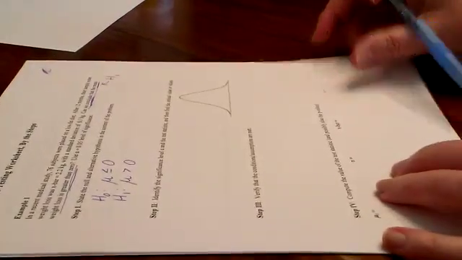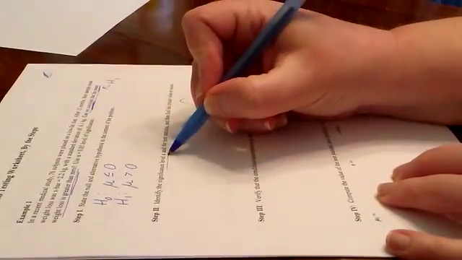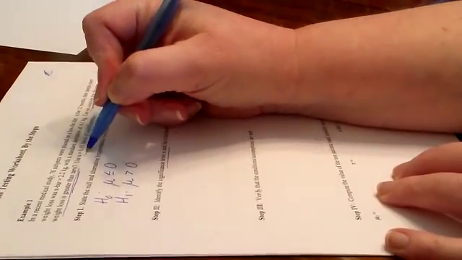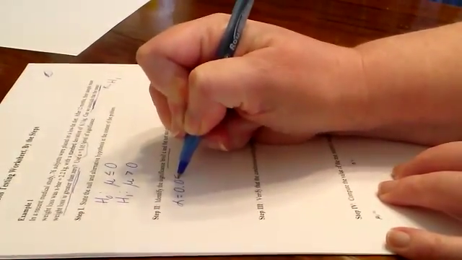So that is our null and alternative hypothesis. Okay, step 2 says identify the significance level. Well, this is something that's always given to us. We just have to go back to the problem and find it. So it says we're going to use alpha equal to 0.05. That's our significance level.